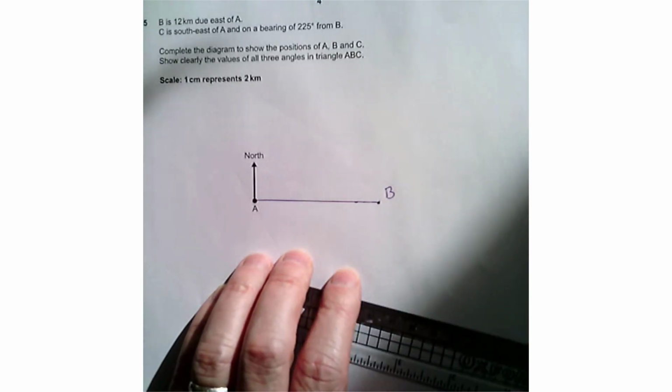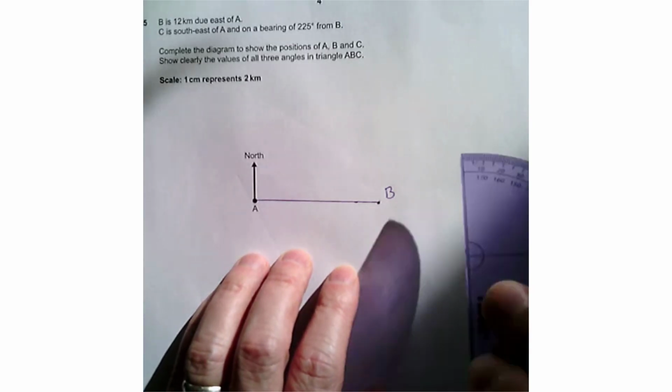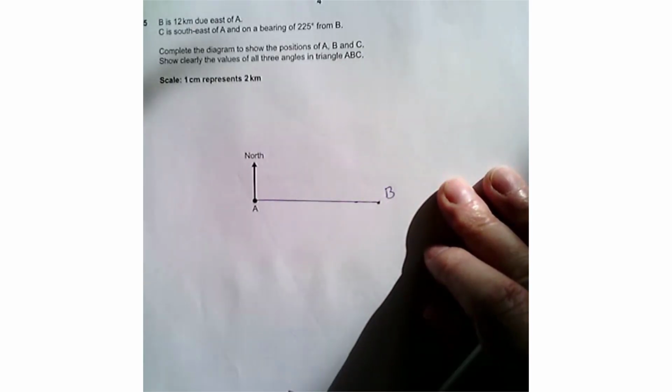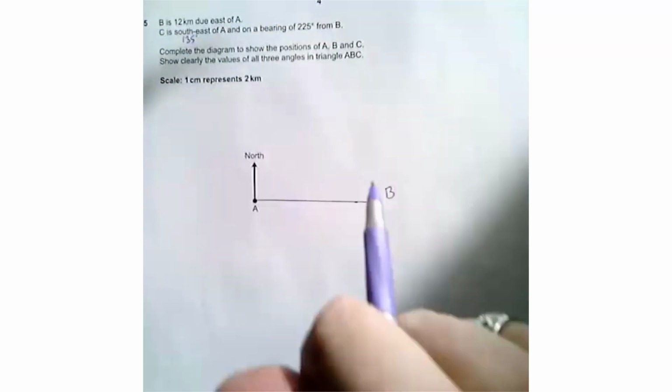Now, next up, point C, we're told, is southeast of A on a bearing of 225 from B. Okay, so we've got measurements from A and from B. So if we draw those 2 lines on, then C is going to be in the intersection. Before I do that, let's just have a think about what all these various angles are. So southeast, what's that as a bearing? Well, it's going to be 135 degrees, isn't it?